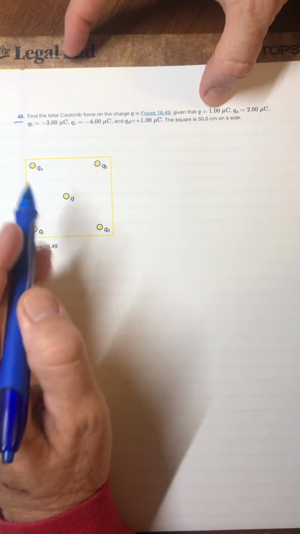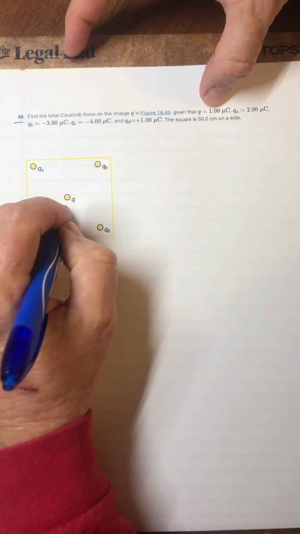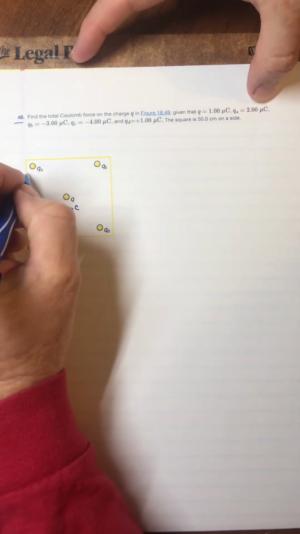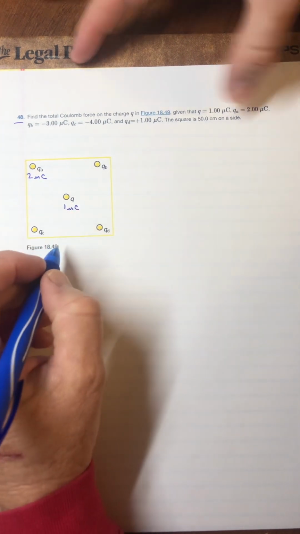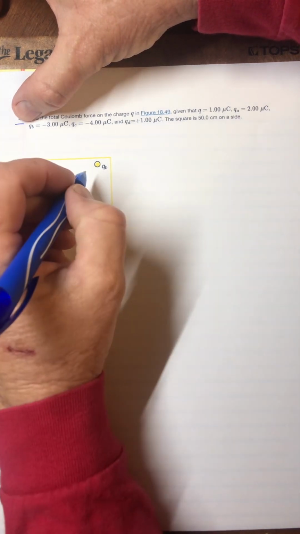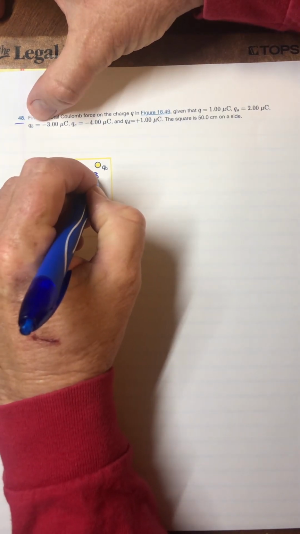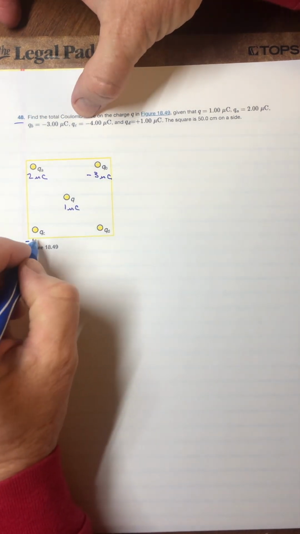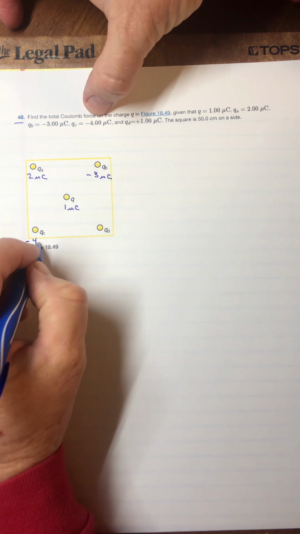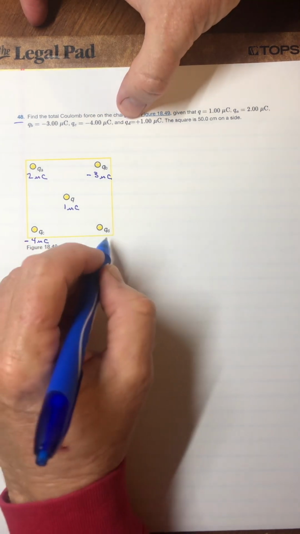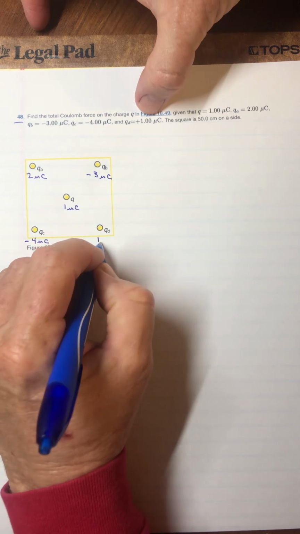Given that Q is 1 microcoulomb, QA is 2 microcoulombs, QB is -3 microcoulombs, C is -4 microcoulombs, and D is 1 microcoulomb.